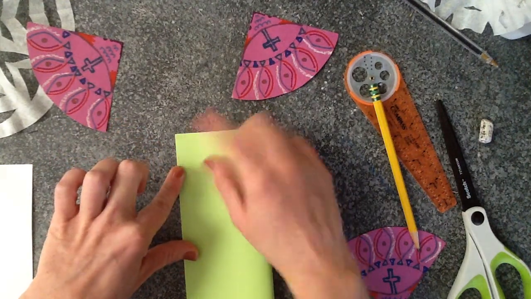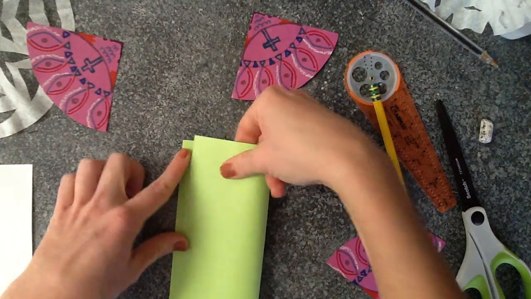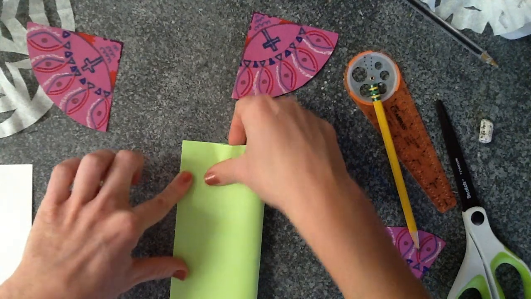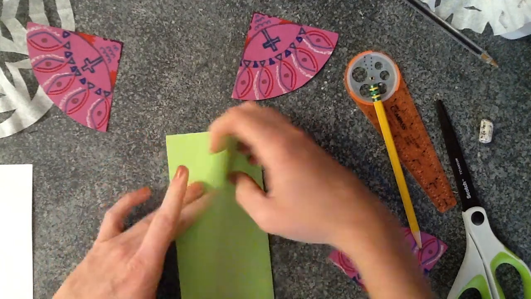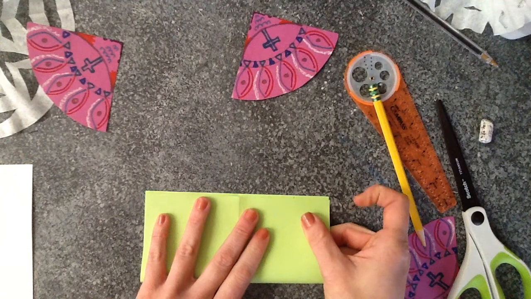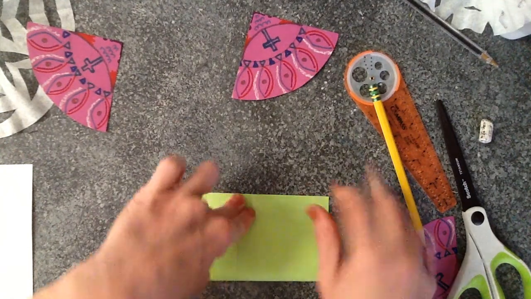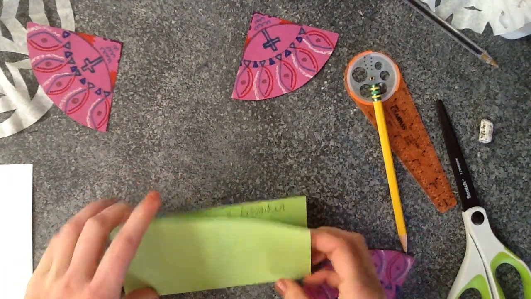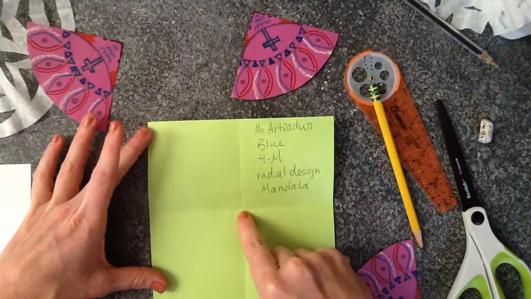Make sure it's lined up. This is not lined up. Make sure it's perfect. We want to find the exact center of our paper. Make sure it's lined up. Hold it still. Crease the other side. Then open it back up and do the same thing in the opposite direction. Don't be lazy. Make sure it's lined up just perfect. Okay, hold it still. Crease the other side. We've now separated it into fourths, and our center, we know where that is.